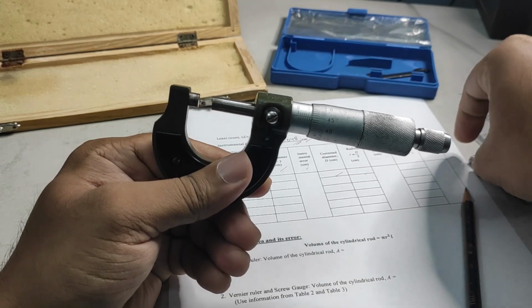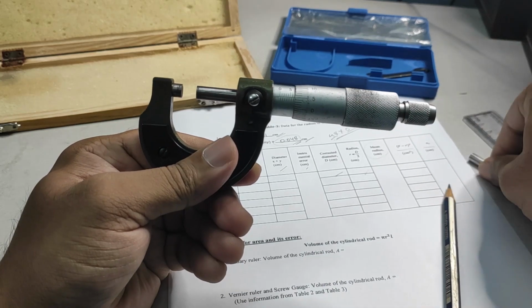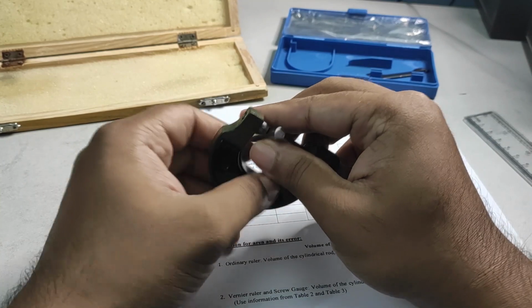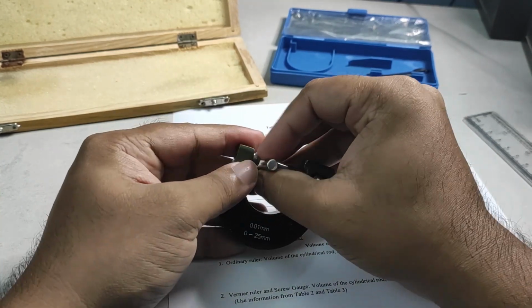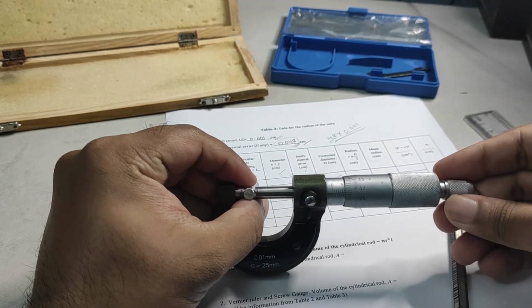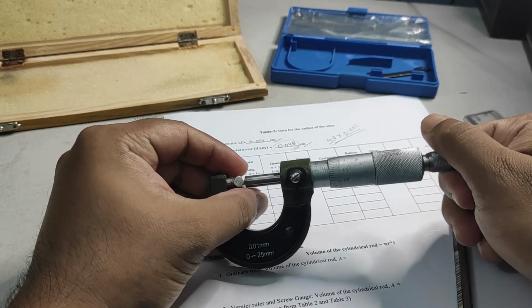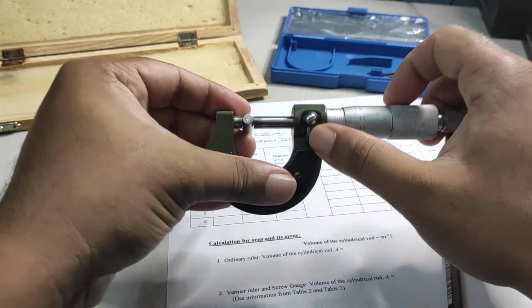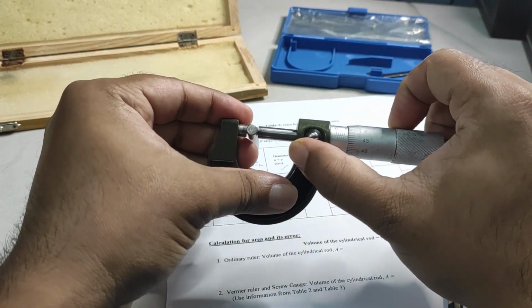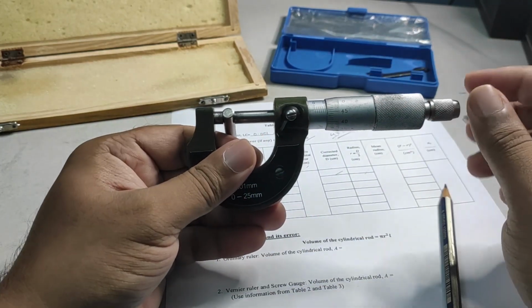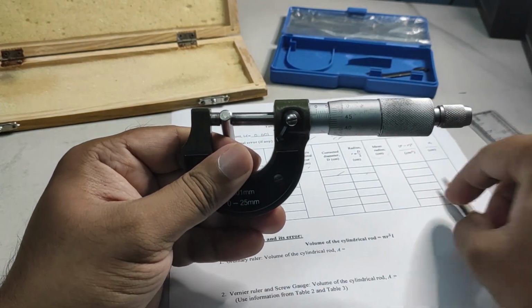So let us start. We move the ratchet over here so it creates an opening over here. We place the cylindrical scale rod, and we tighten the ratchet. See, it doesn't move, it slides over, and here we have a lock. We just use the lock to make it stiff so it doesn't move from where we locked it.